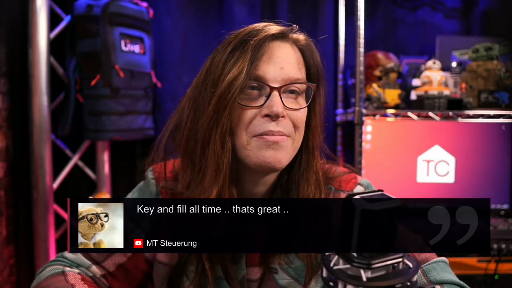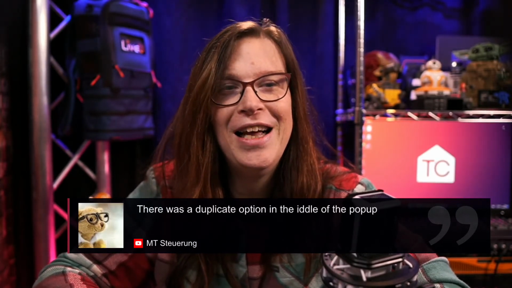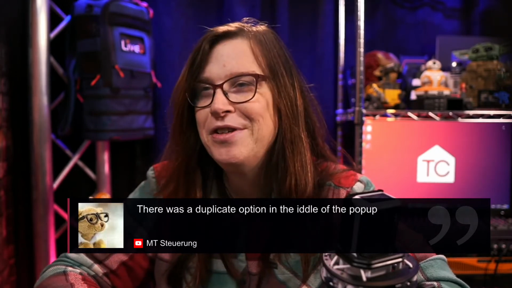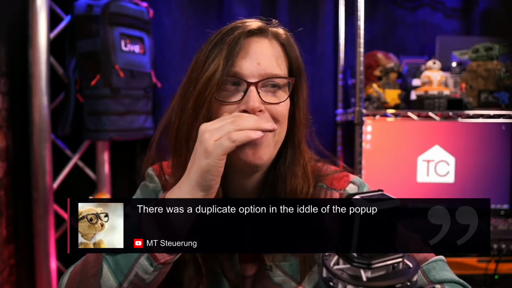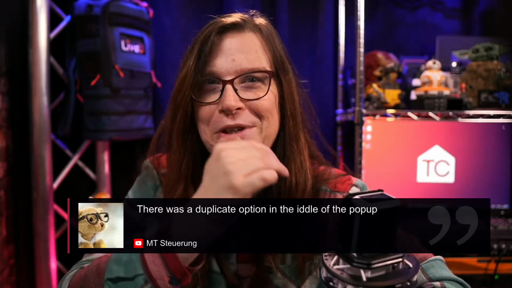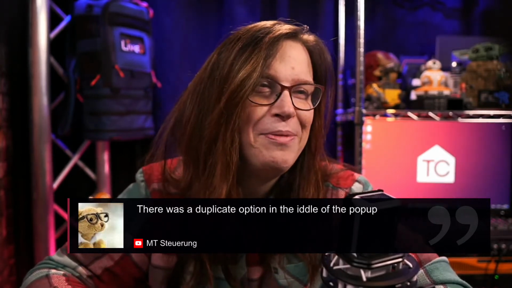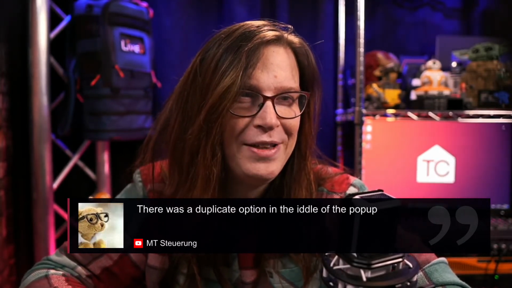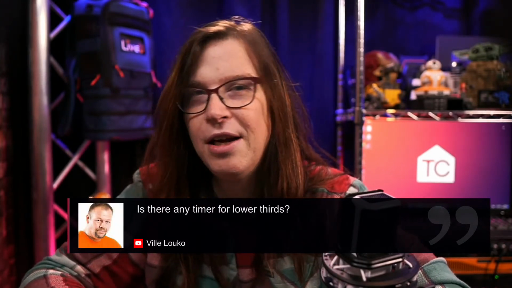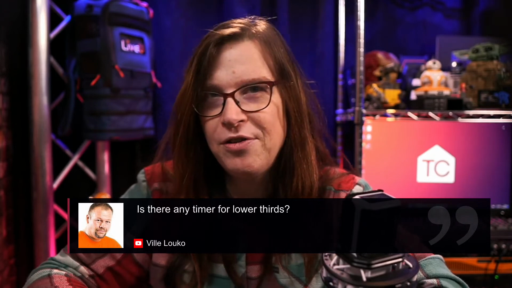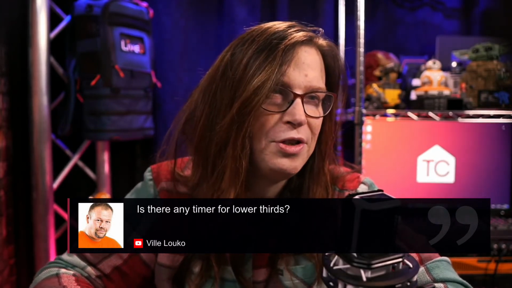There was a duplicate version in the pop-up. Yeah, I must have slipped a little bit. The thing is, I have bad eyesight, so I'm trying to look at a very small screen at the moment. Hint, hint. That's the reason why it's a little bit awkward, but that's okay. We're trying something out. Is there a timer or lower thirds? There are timers. I have not checked it together with a lower third, but you can do quite a lot on this tool as well, I feel.